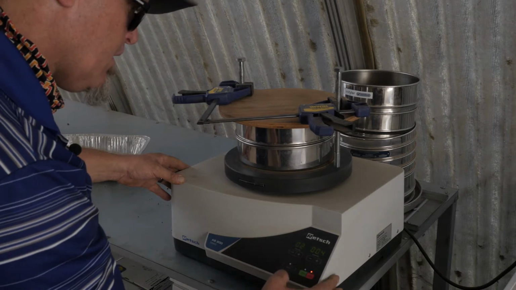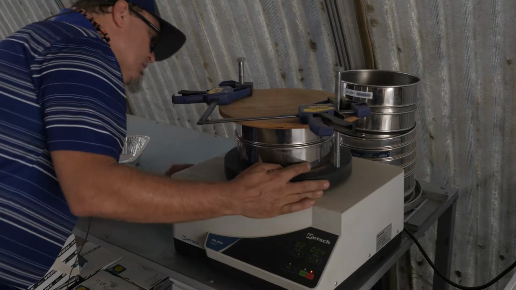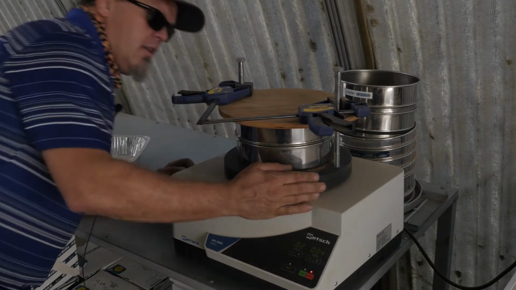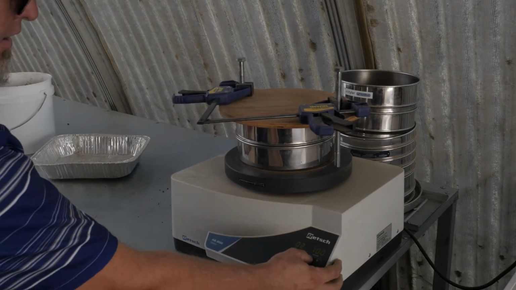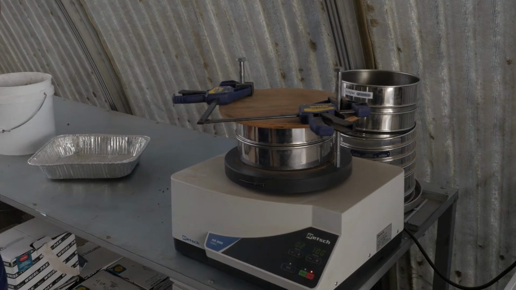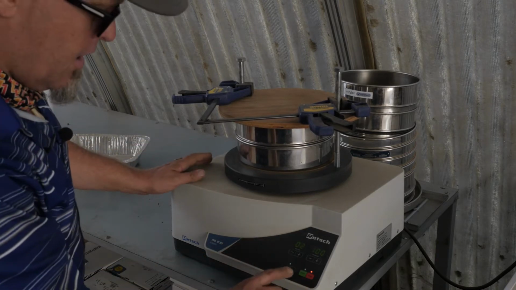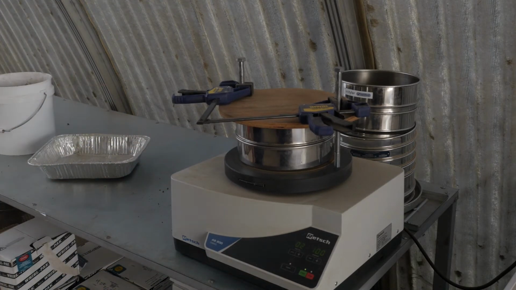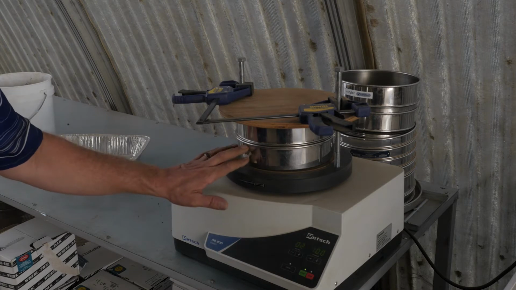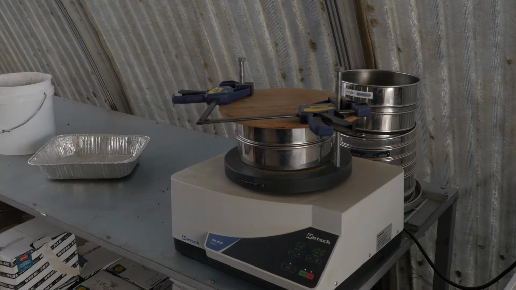What's going on with this thing? No, it's not doing what it's supposed to do. Does it even turn on? It's on. Because I only pushed the amplitude and it was only wiggling because I was touching it.